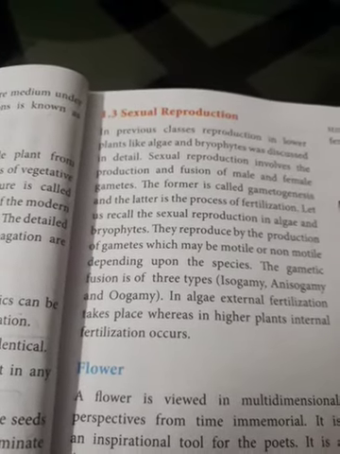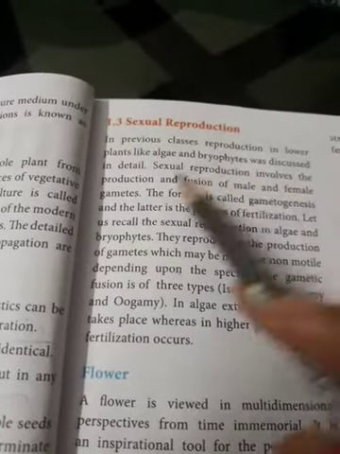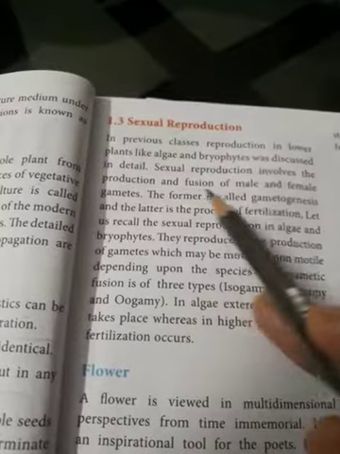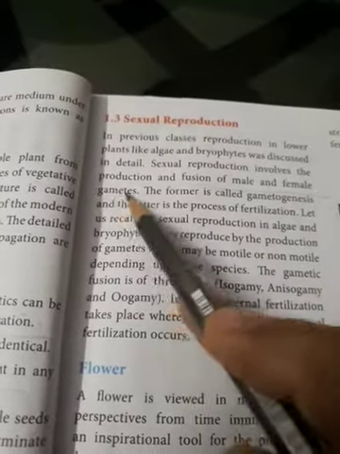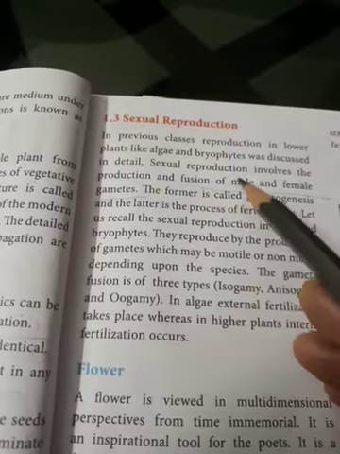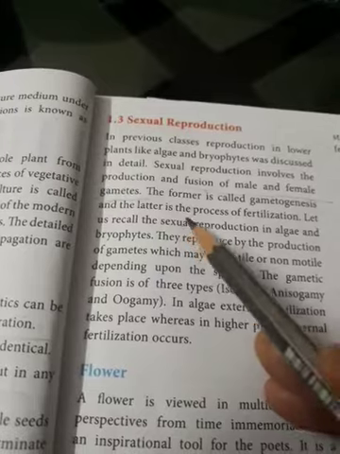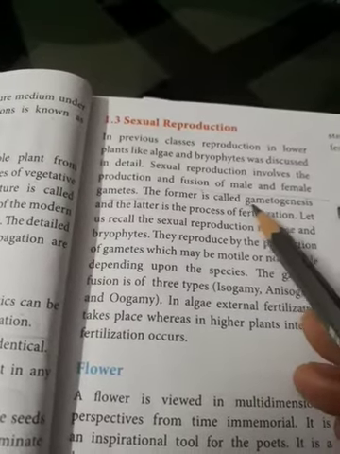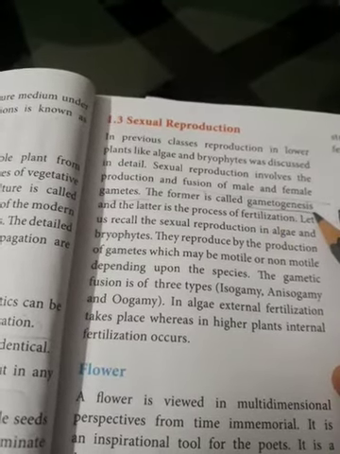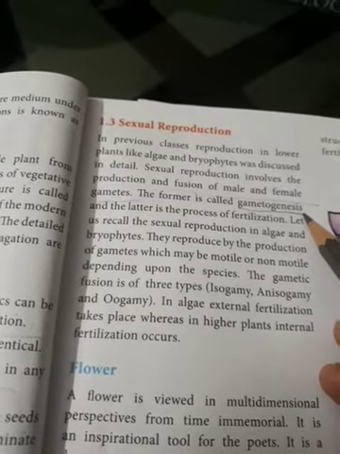Sexual reproduction, an important thing, involves two processes: the production and fusion of male and female gametes. So the first is the production of gametes, and the second is called the fusion of gametes. The production of gametes is called gametogenesis. Already we know the meaning: genesis means the process of production.